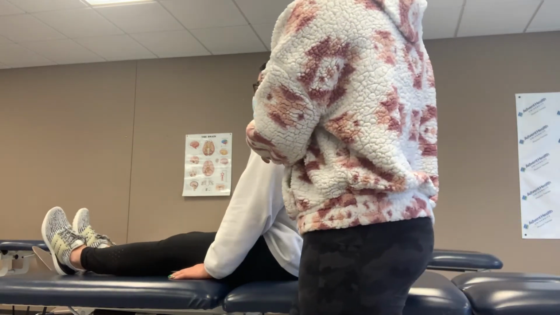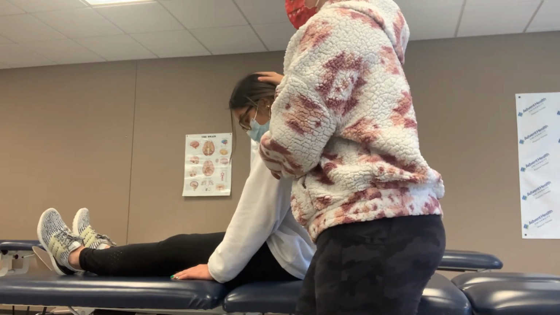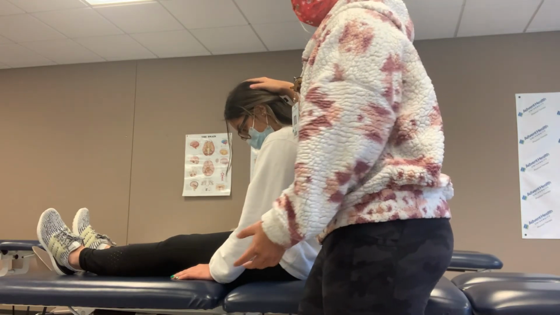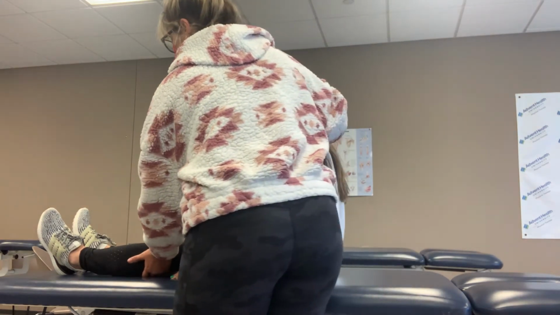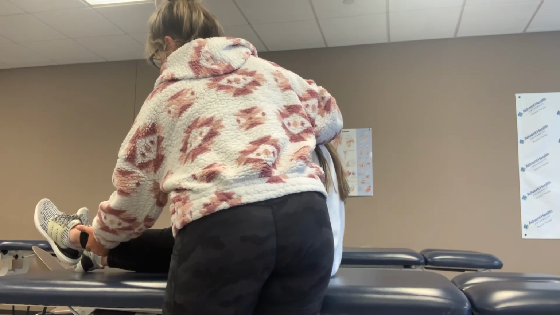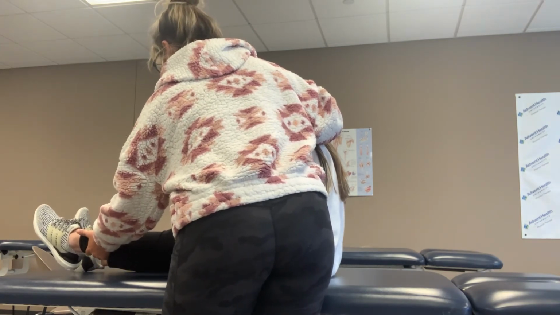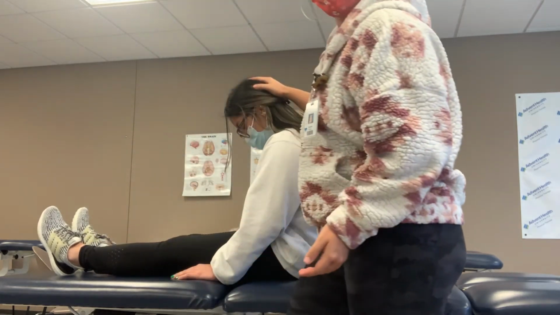Next, I'm going to just have her bend her head, so bend her neck like this, and I'll hold that. And then from here, I'm performing a passive straight leg raise. So I'd be holding up her leg, like so. And then I would ask her, are you feeling any of your symptoms? Okay, and if she was, then that would be a positive sign for this test.